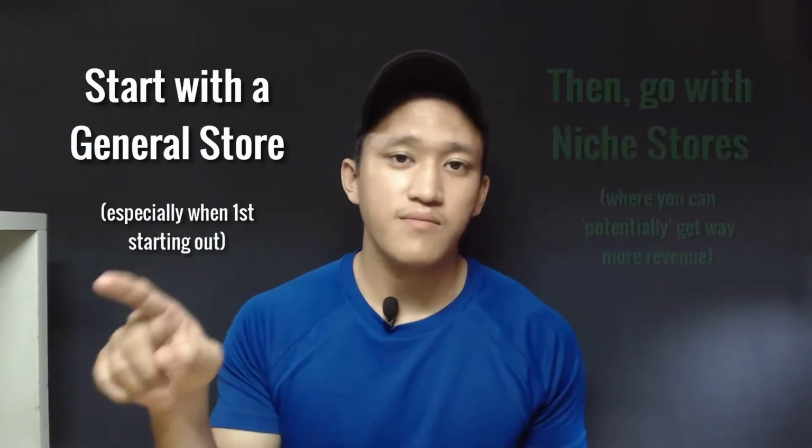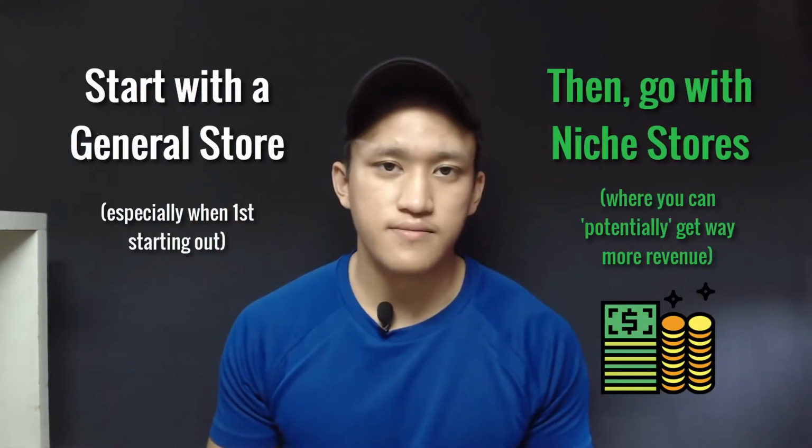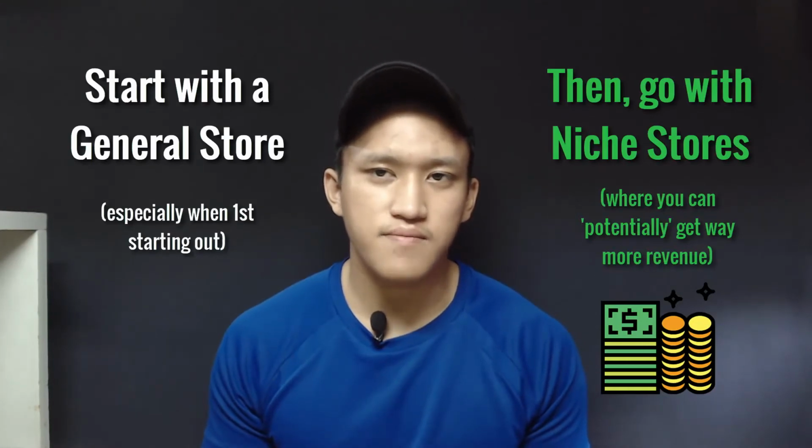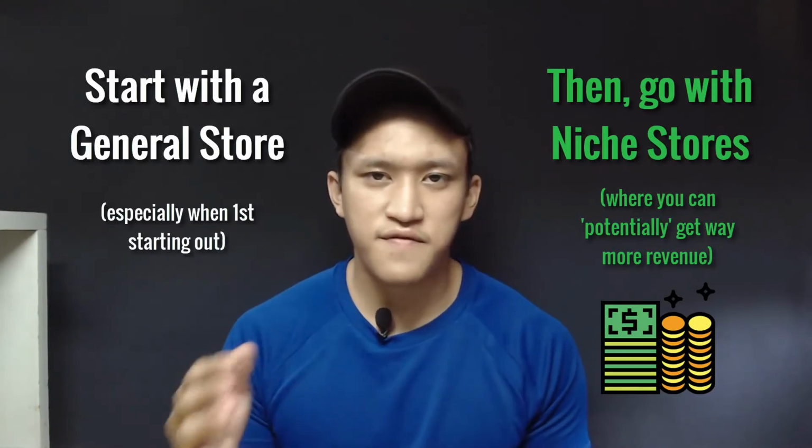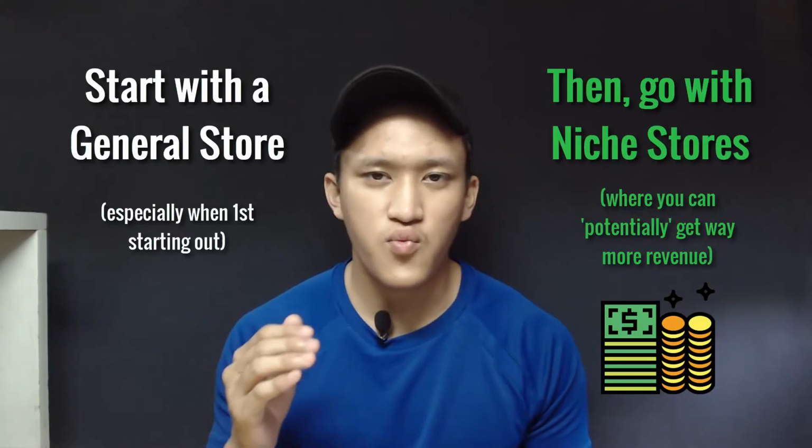It's best to start with a general store and then move on to niche stores. Mainly because you're still learning, so you're still new to the business. You want to have a feel of the business. You don't know what problems you might face. So it's good to test things out. You can test multiple niches inside that one specific general store, and then once you have more experience, you can move on to niche stores. You can build specific stores with specific interests.